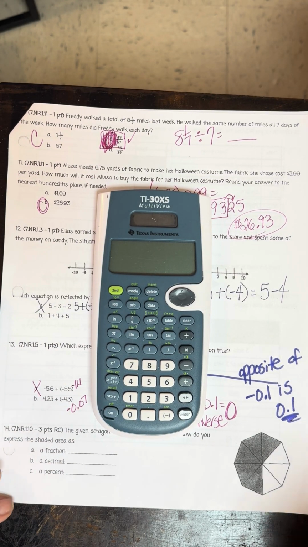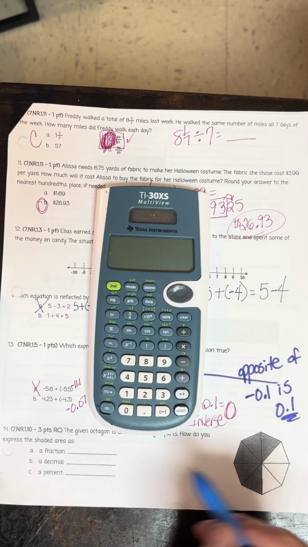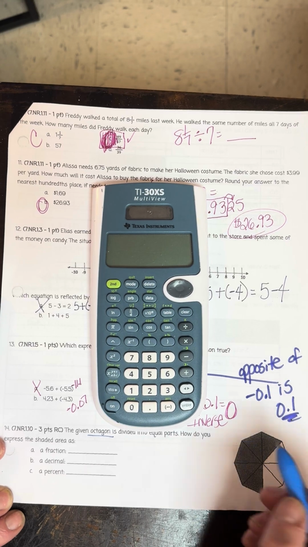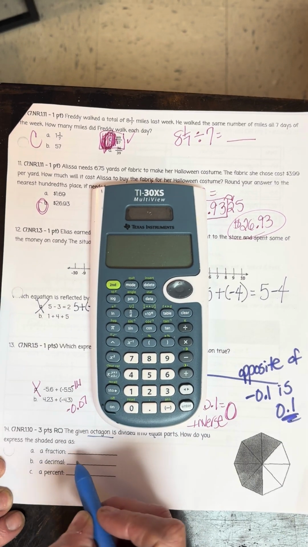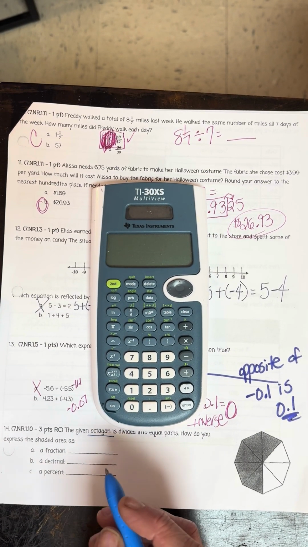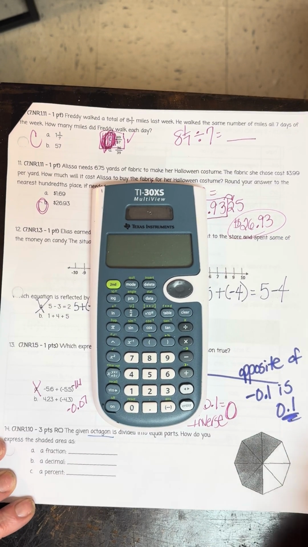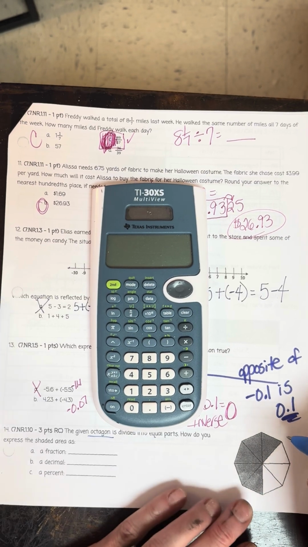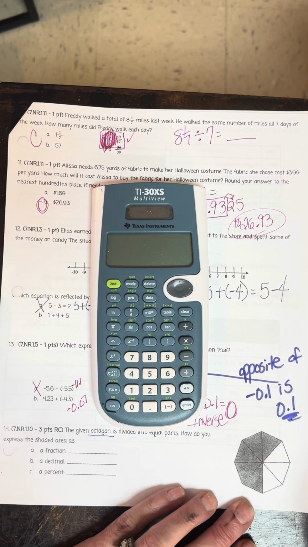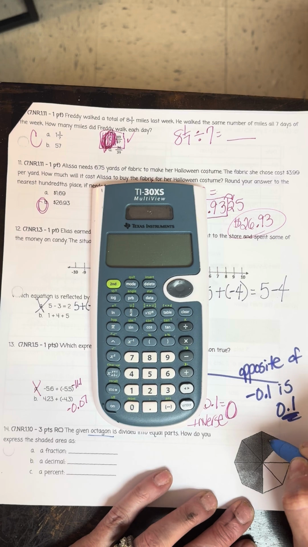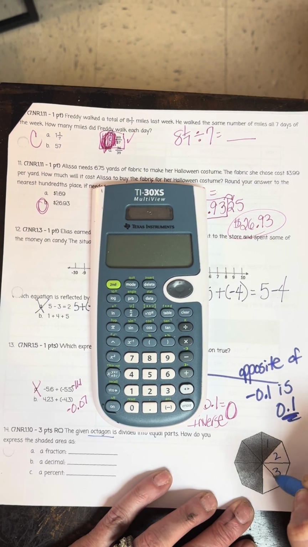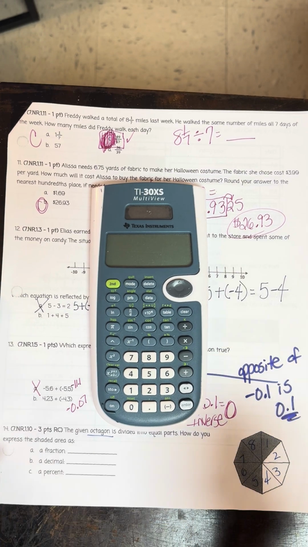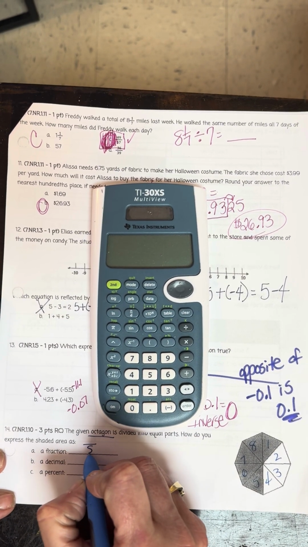Okay, so it wants to know, this is an octagon. Octagon in itself ought to tell you that it's got 8 sides. It's divided into equal parts. How do you express the shaded area as a fraction? So let's do the shaded area first. If you're unsure, let's number these: 1, 2, 3, 4, 5, 6, 7, 8. We have 8 total pieces, so we're going to put our 8 there.